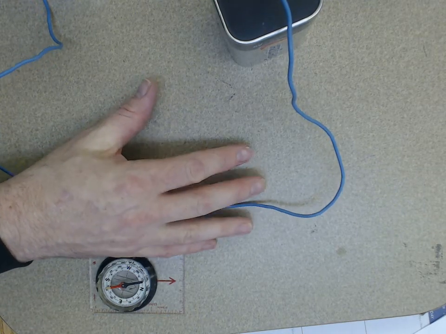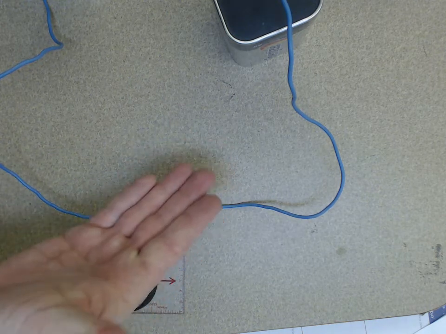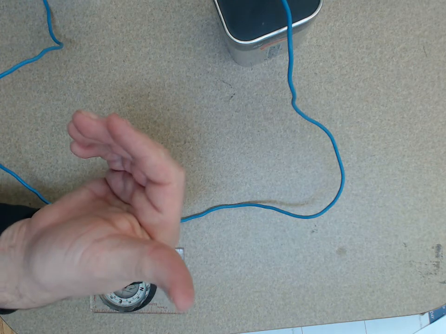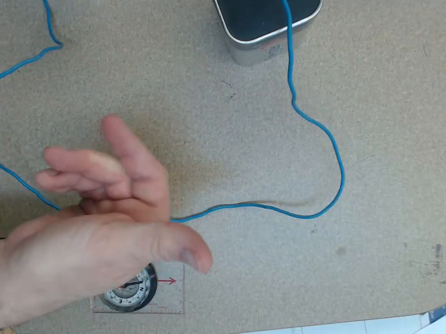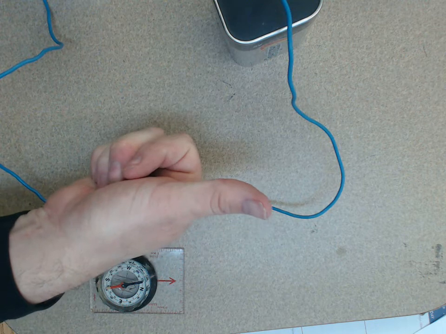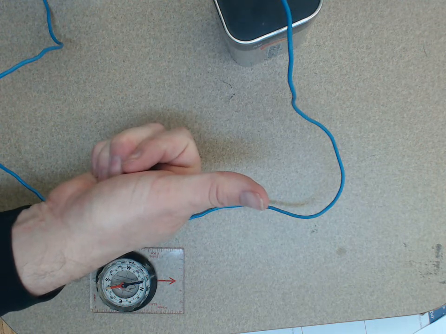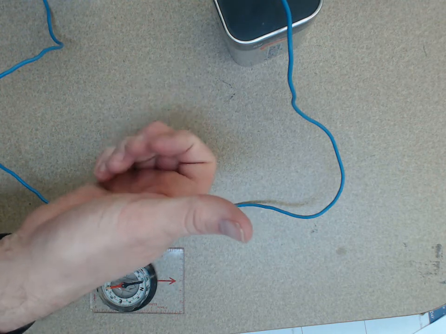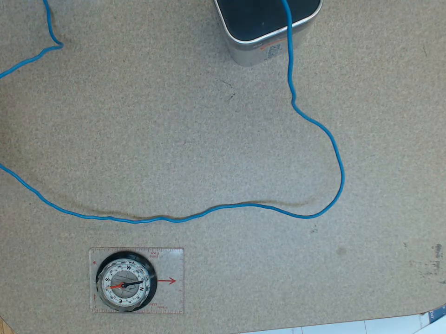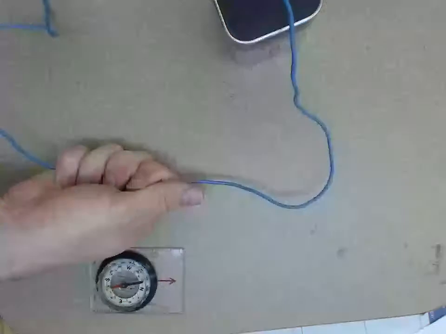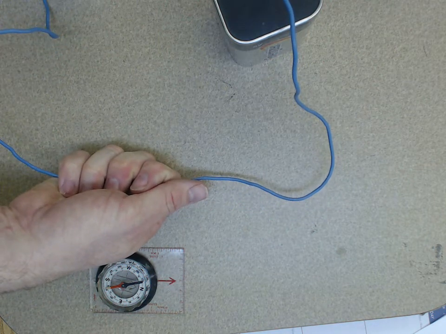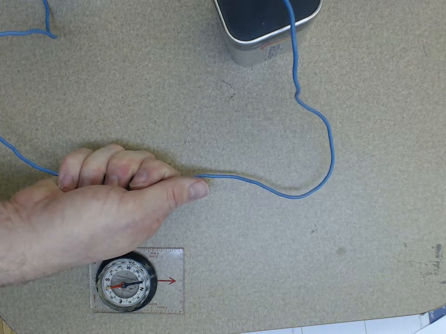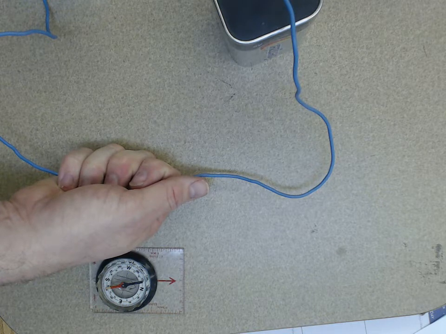So now the rule is, if you take your right hand and point your thumb in the direction of the current and wrap your hand around it, your fingers curl in the direction of the magnetic field. So you grab the wire with your right hand, pointing your thumb in the direction of the conventional current, and your fingers curl around the wire in the direction of the magnetic field.